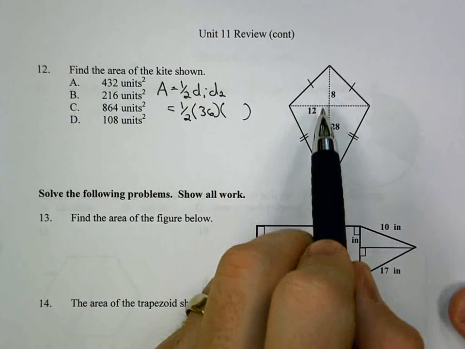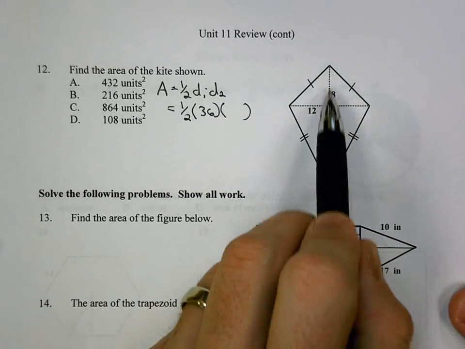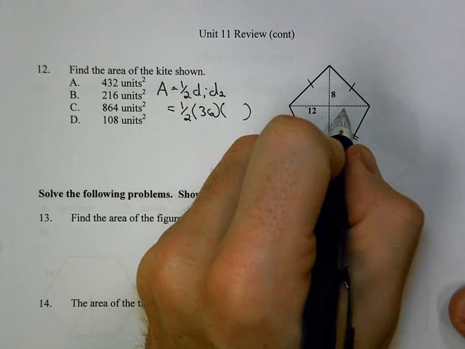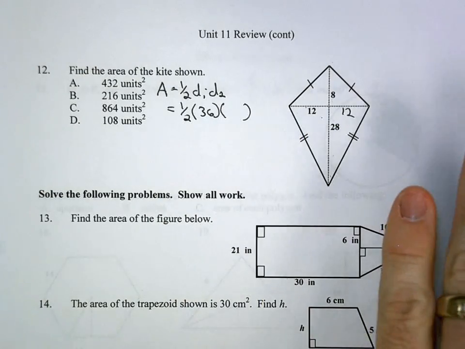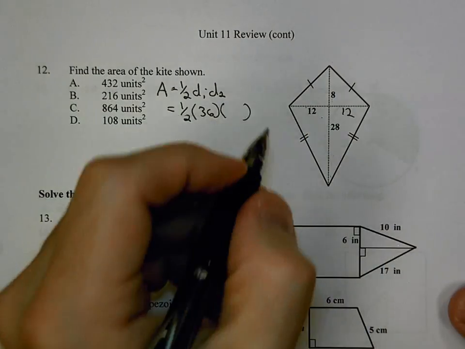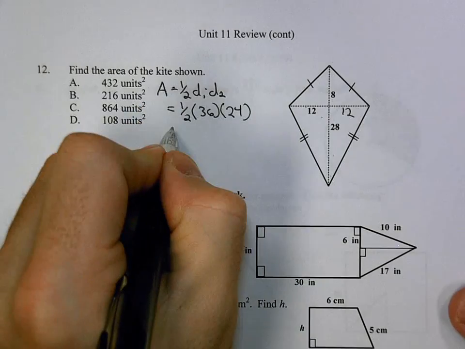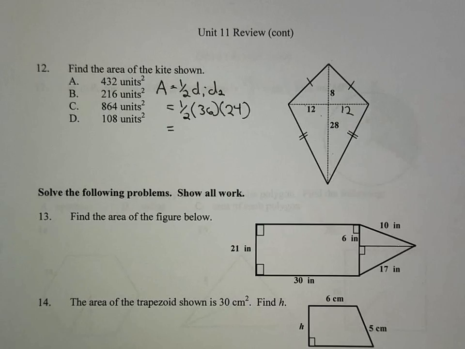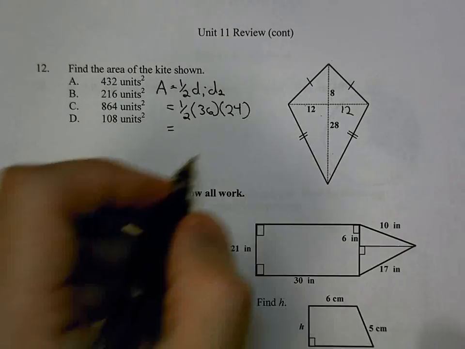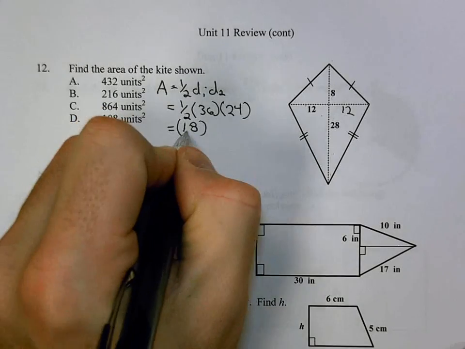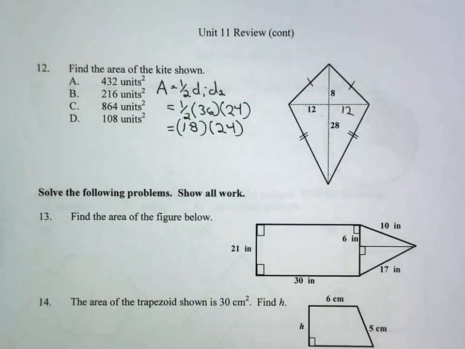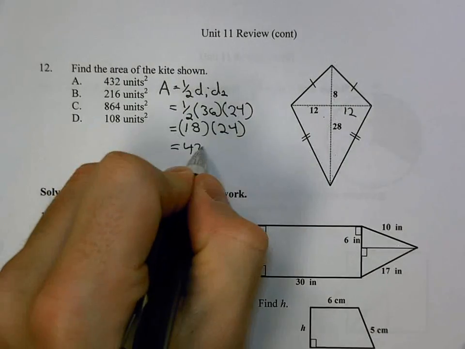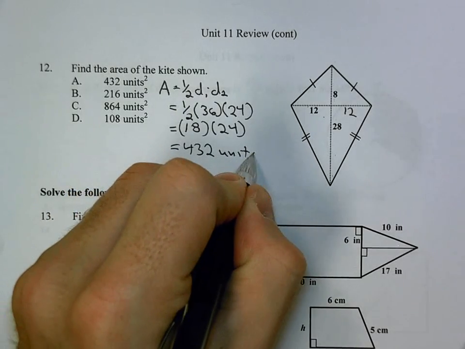Now, in a kite, when it cuts with this vertical line here, this value for this diagonal is actually the same as the one over here. And this is where a kite we can actually fold in half and match those up. So that's going to be 24. So half, we could take half of either values. Let's say we take half of 36. That is 18. So it's 18 times 24, which is 432 units squared.